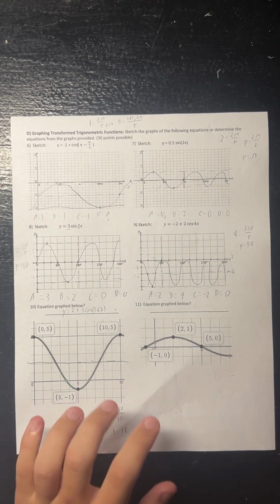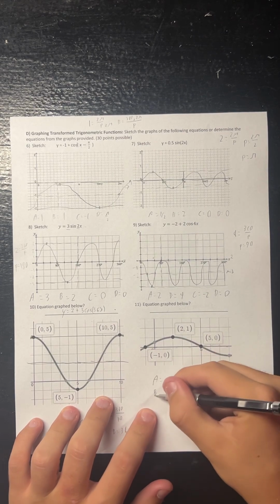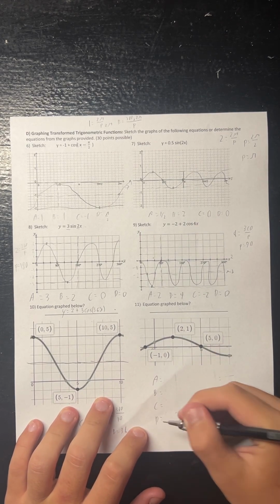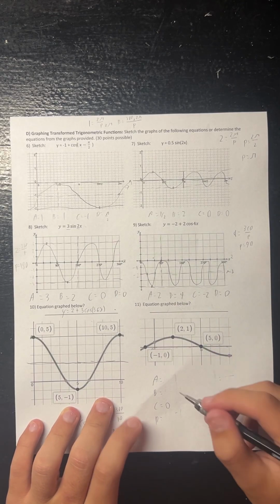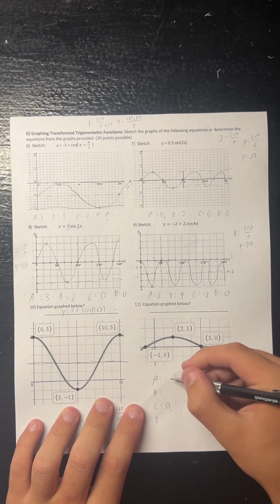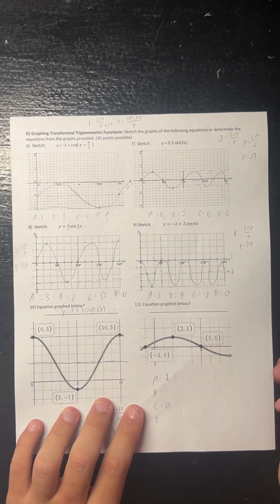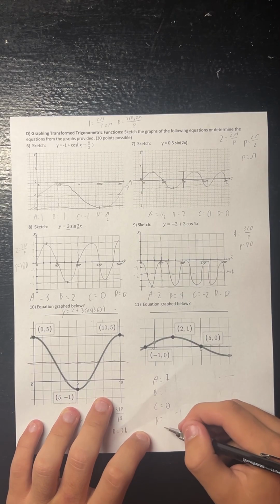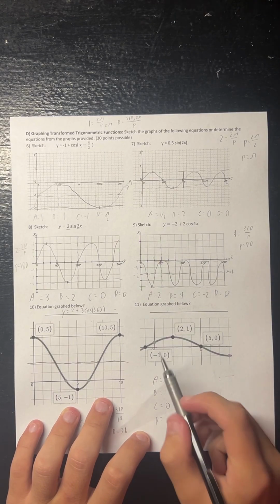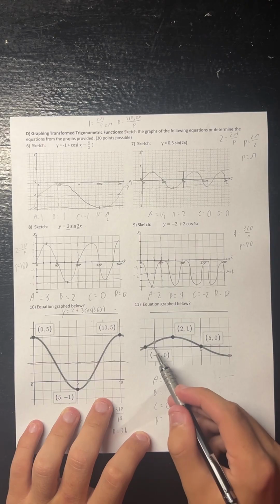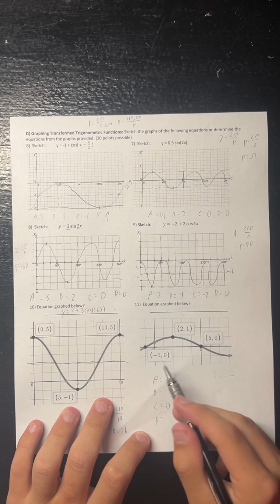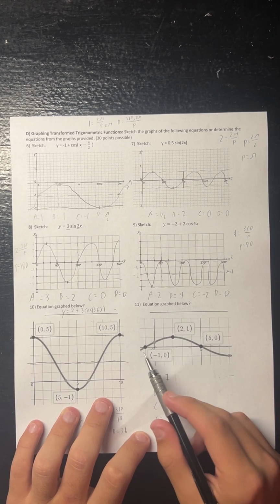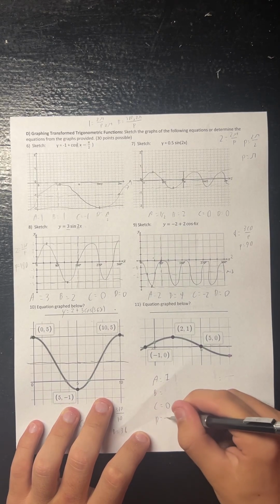Okay, for our next one, we can do a equals, b equals, c equals, d equals. So our midline, well, it looks like it is 0. Our amplitude, well, it goes up 1 and down 1, so this is 1. Our d, well, this is the shift pretty much, and if this was a normal sine graph, it would start at 0, but since it's not, it's moved down, so the d is changed by -1.